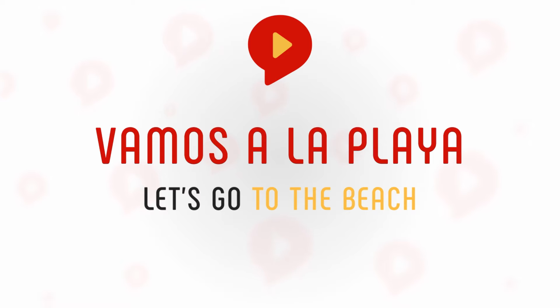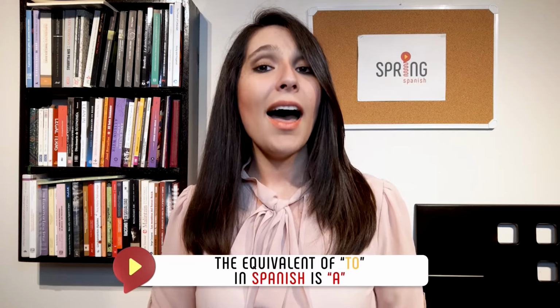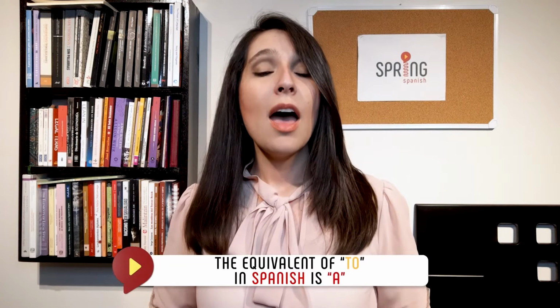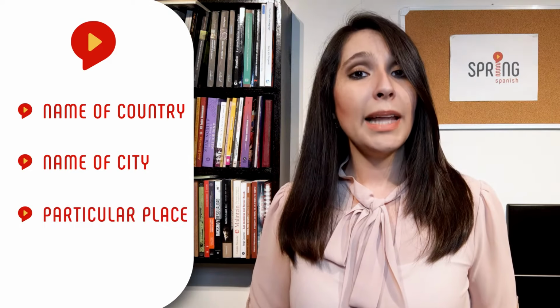Look at this sentence. Vamos a la playa. Let's go to the beach. In English, the preposition to is telling the other person where you want to go. To the beach. The equivalent of to in Spanish is a la playa. So, the preposition a allows us to express direction, and it may be followed by the name of a country, the name of a city, or a particular place, like the beach or the library.